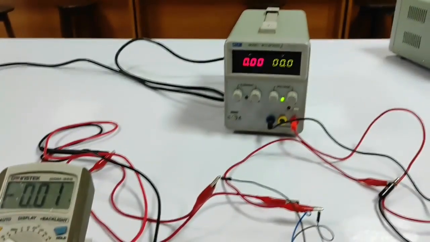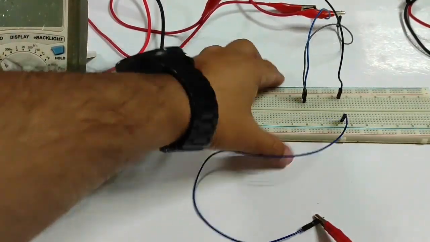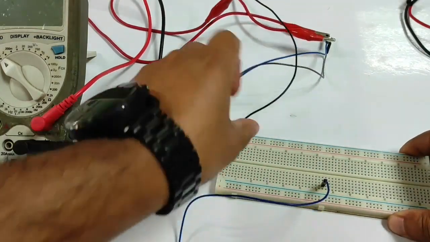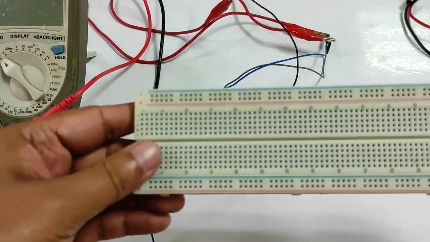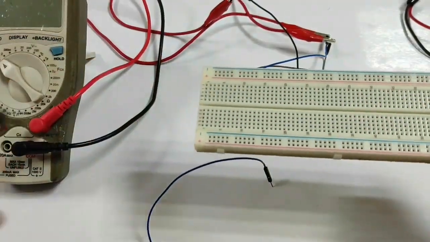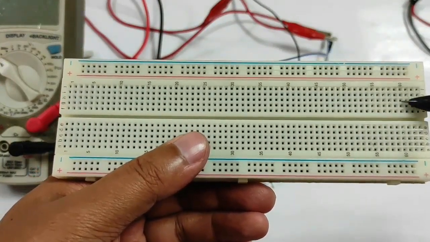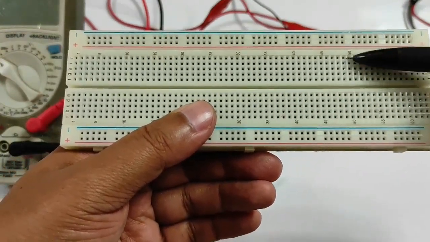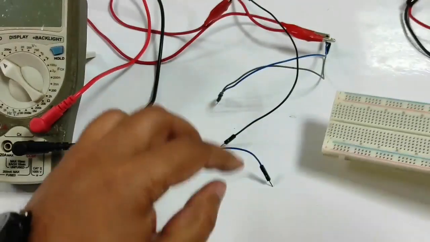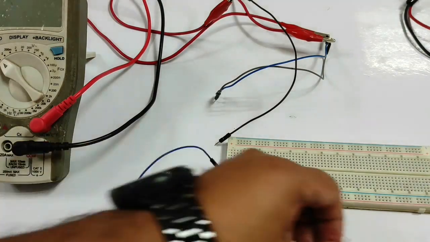Now let's see our circuit. Here we will connect our circuit. This is called a breadboard, where we will connect the circuit. But one thing to remember, you will see here all the columns are connected inside, but the rows are not connected, they are disconnected. So let's connect our circuit according to our diagram.